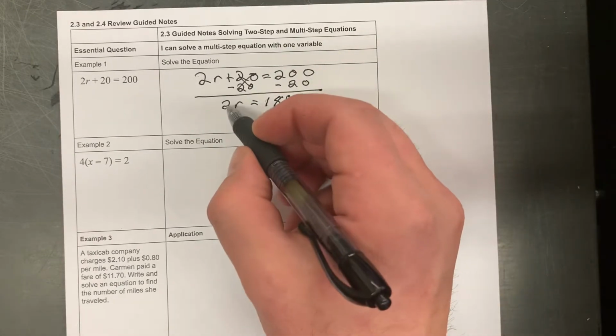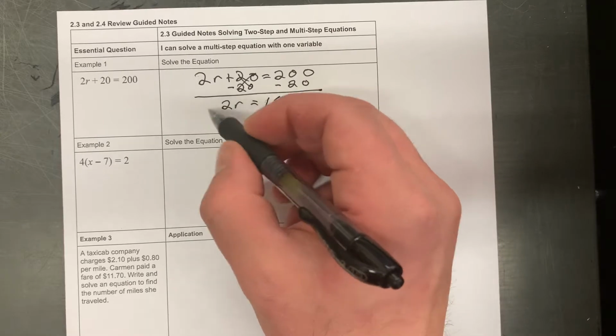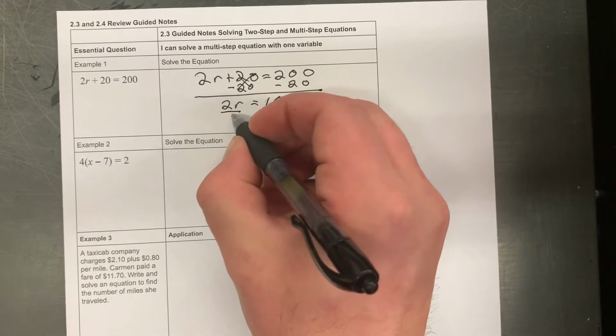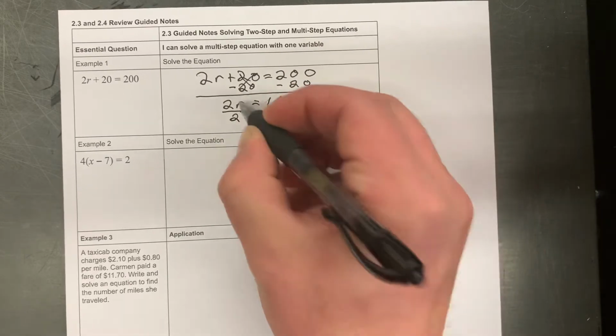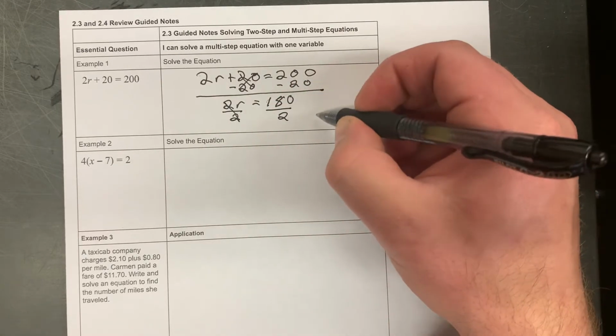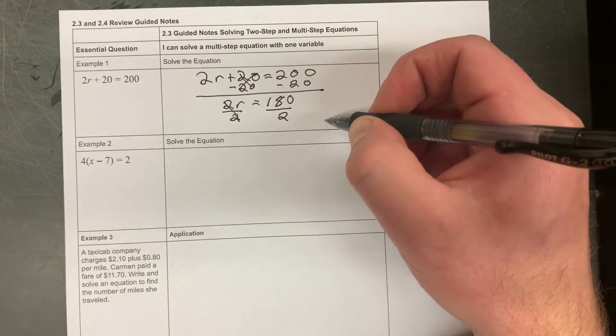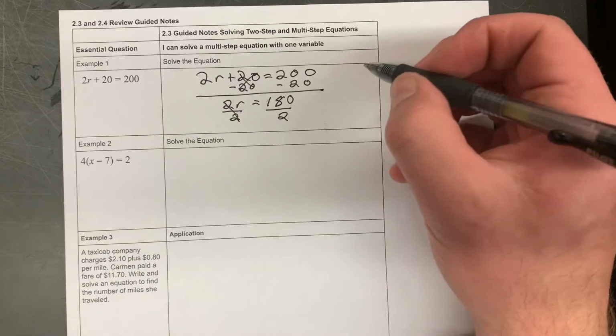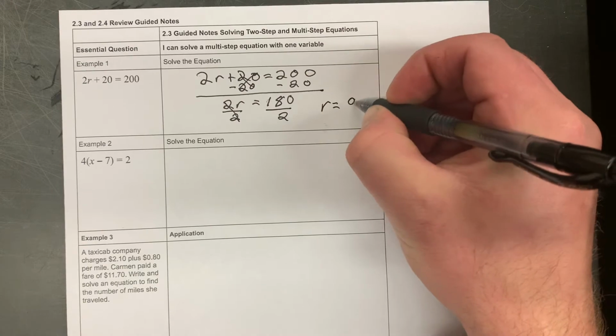Now I need to undo this multiplication here by having 2 times r, so I need to undo it with division. If I'm dividing, these cancel out. I'm now left with 180 divided by 2. If I know that 18 divided by 2 gives me 9, I just add on the 0, so r equals 90.